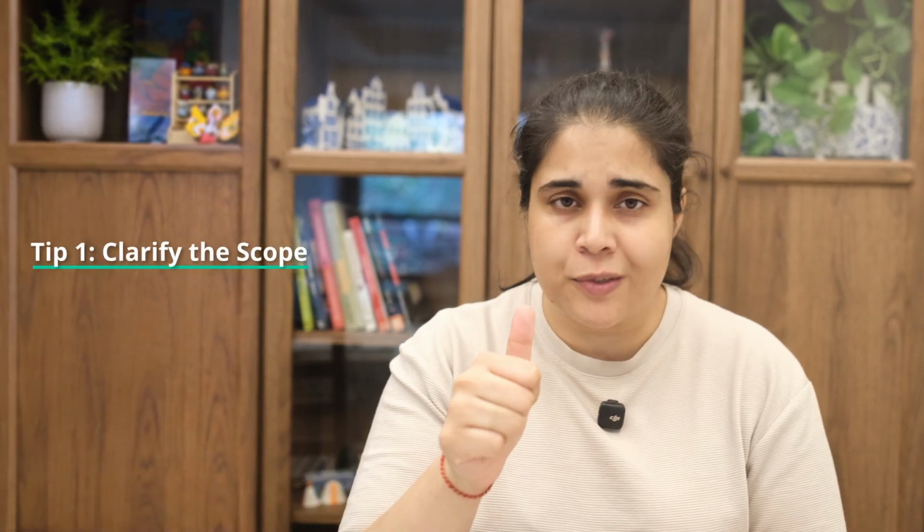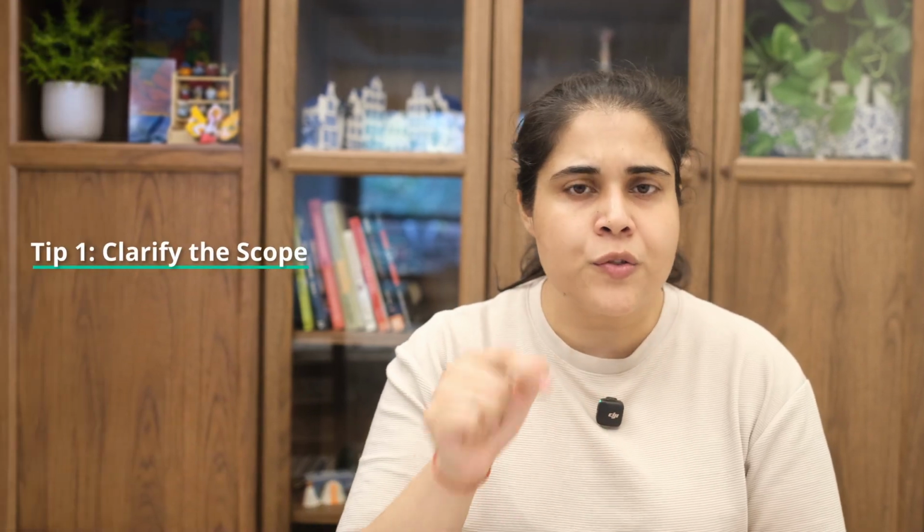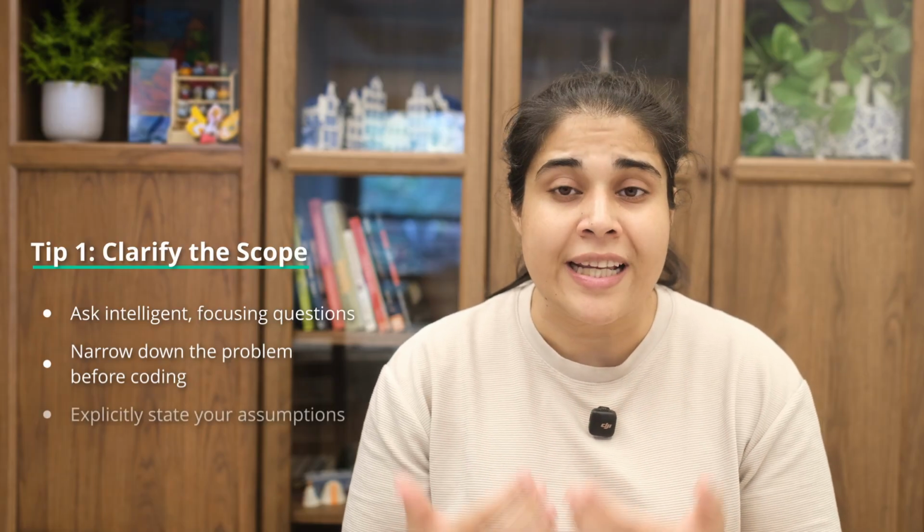First, clarify the scope. Because the technical questions will be deliberately open-ended, you're expected to ask intelligent questions, which help you narrow the focus down to something reasonable. Before jumping into solution mode, explicitly state your assumptions to ensure you fully understand the requirements.